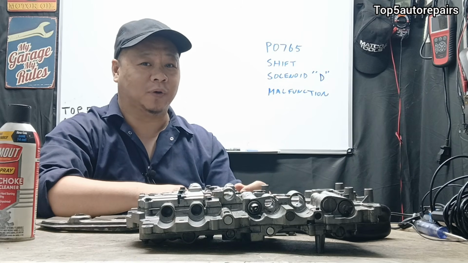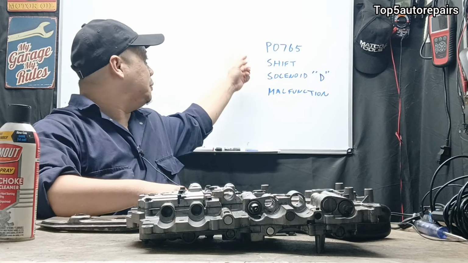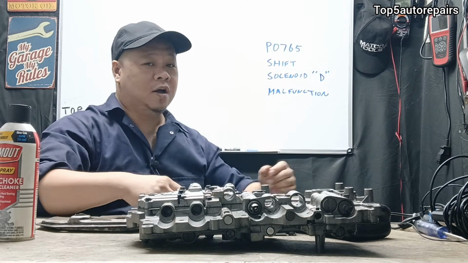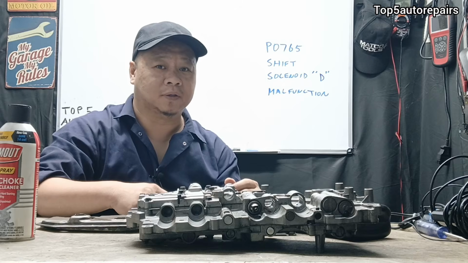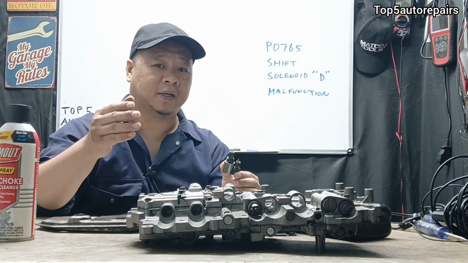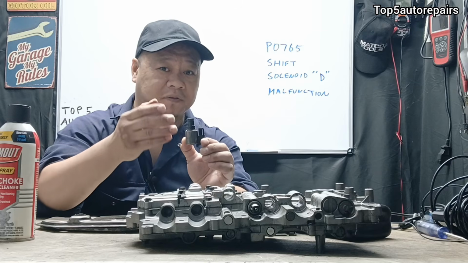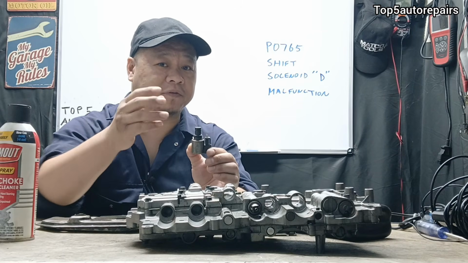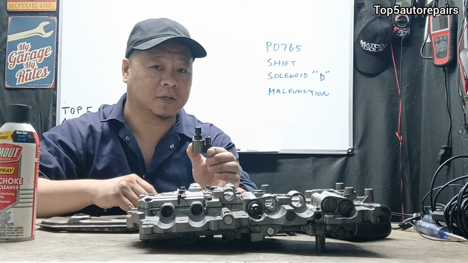Today's topic, I'm going to show you guys how to fix P0765 shift solenoid D malfunction code. If you're getting P0765, most likely you're going to have a bad shift solenoid. However, before replacing that shift solenoid, there's a few things you should check.